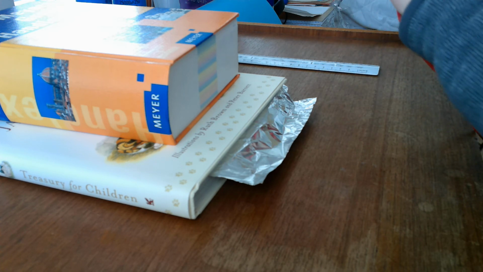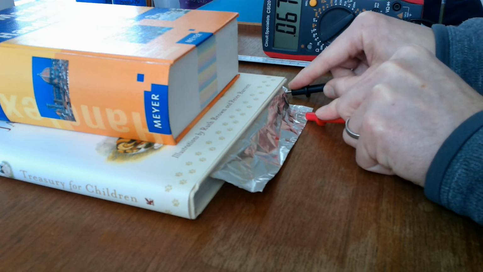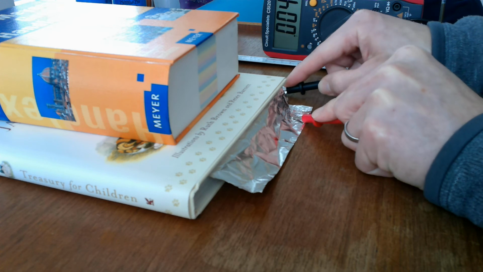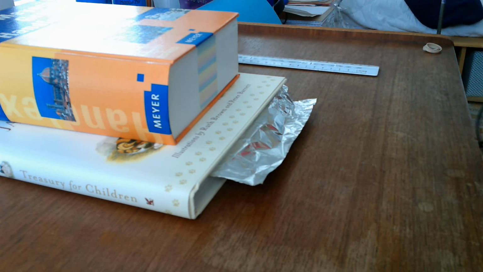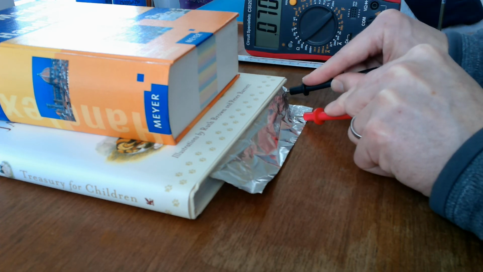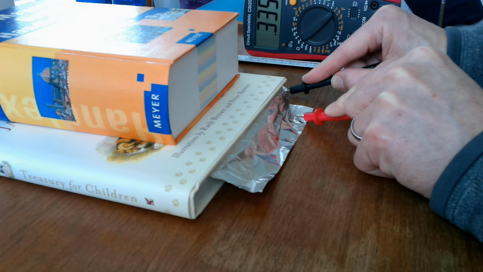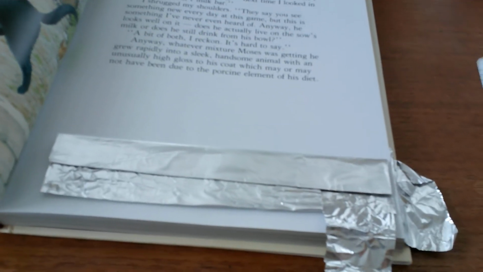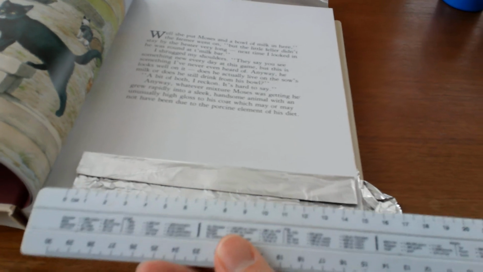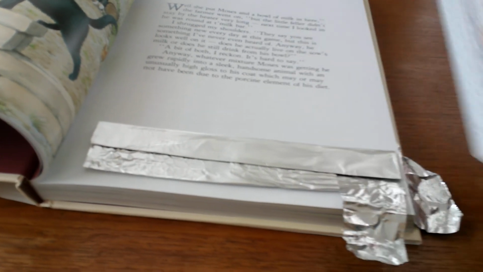Awfully small. This is curious. Let me do some testing. I suspect it was the contact I had. Now I'm pushing a little bit more with the tips and I get 0.33 nanofarad. This will be our last measurement. We've got the same width as before, 17 centimeters, and our length is now 3 centimeters, 0.03 meters.